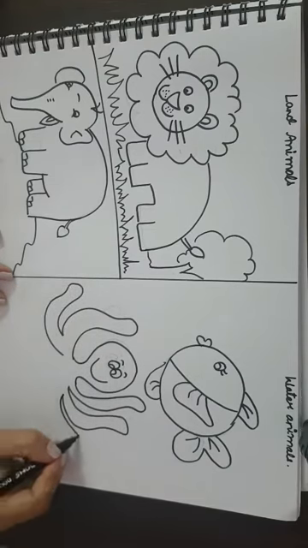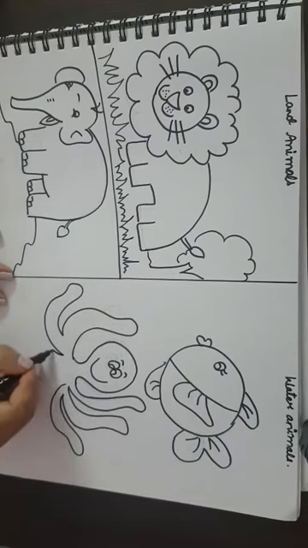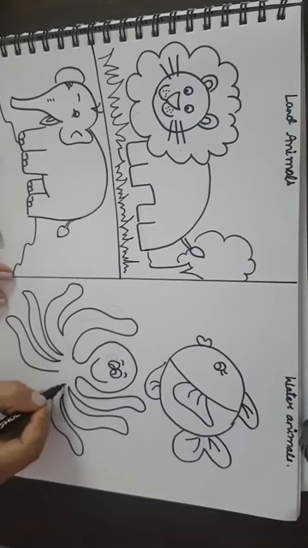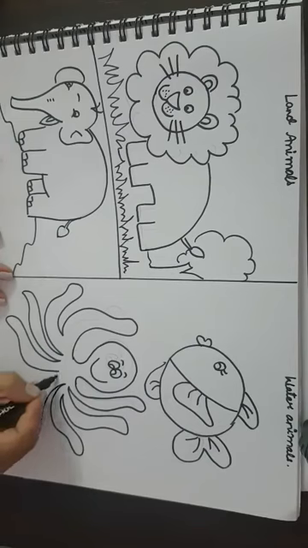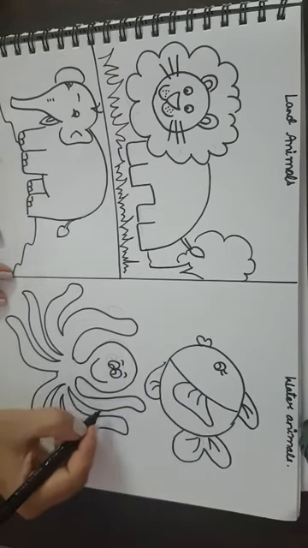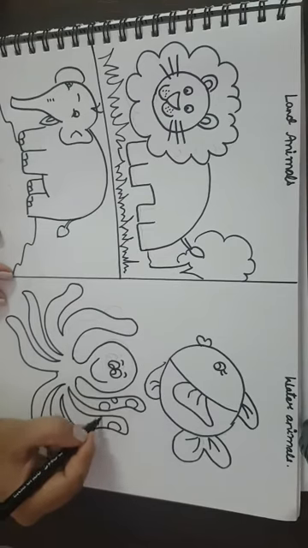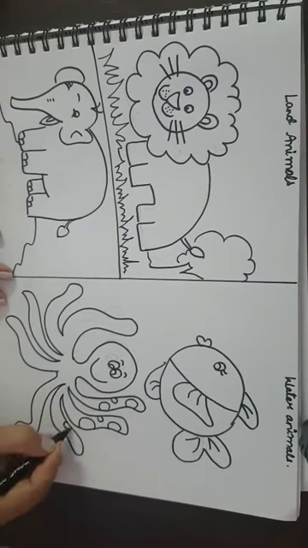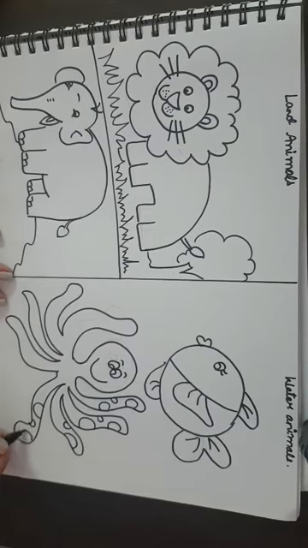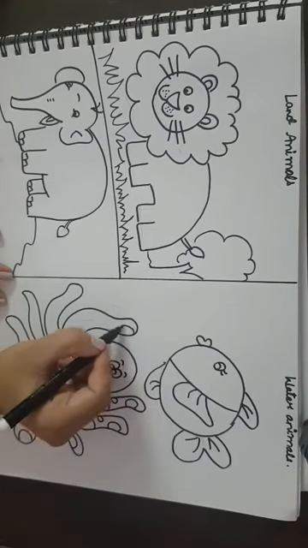4, 5, 6, 7, and 8. And then if you want, you can make some design like this. So in these circles you can do some different color, and this octopus can be of a different color.